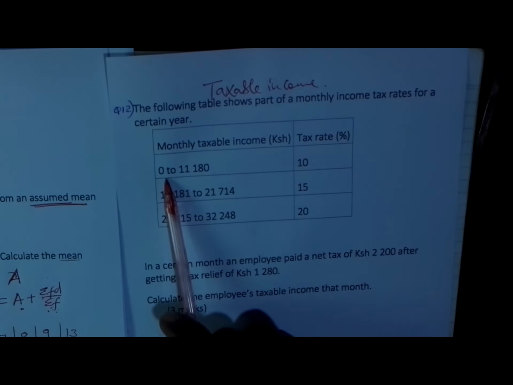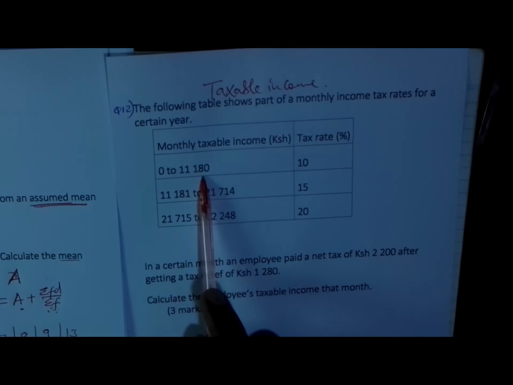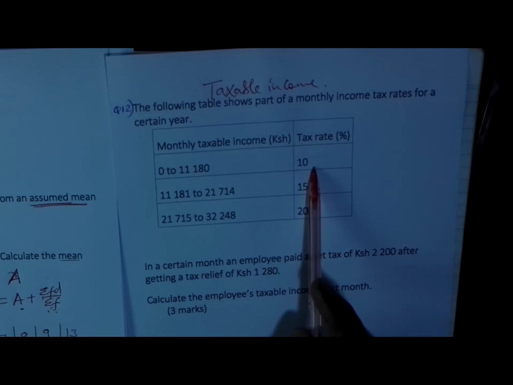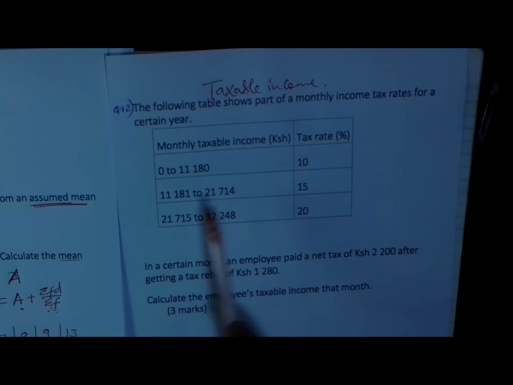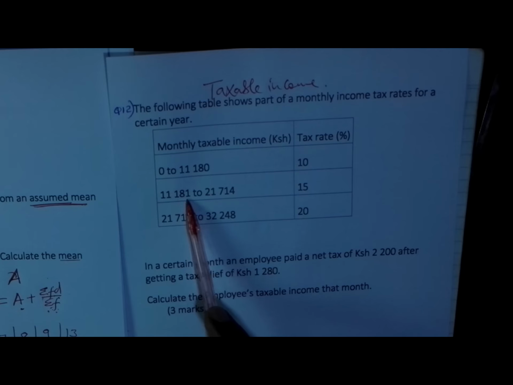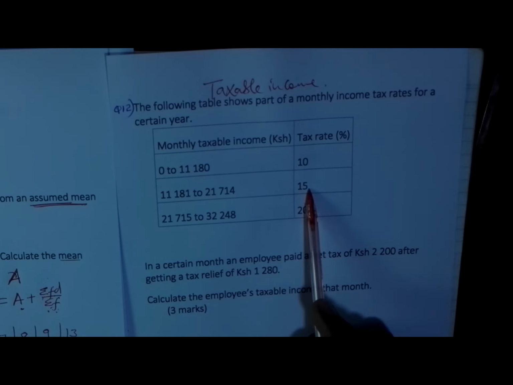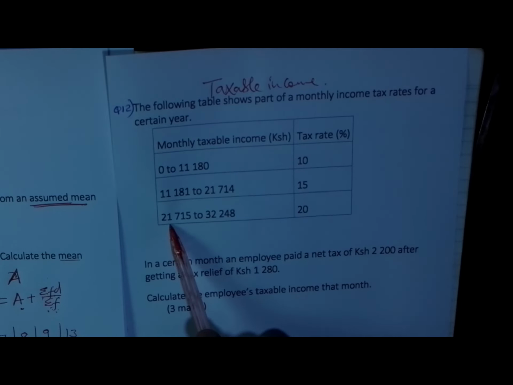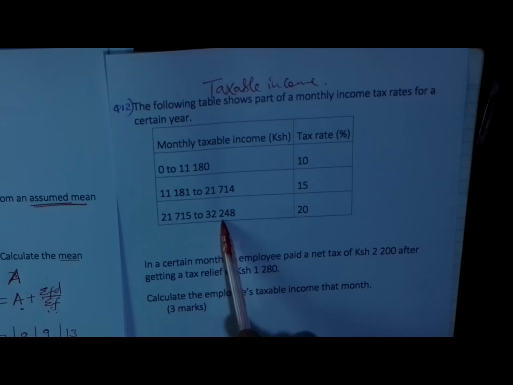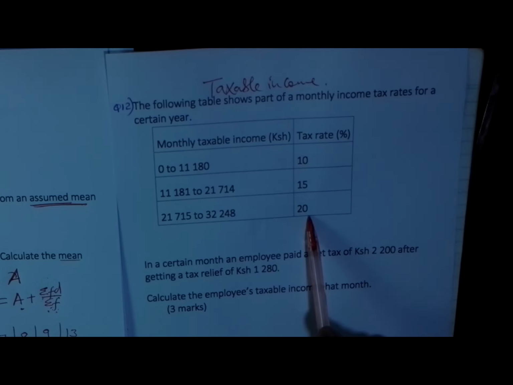Then the first band is 0 to 11,180. It is taxed at the rate of 10%. Then 11,181 all the way to 21,714 is taxed at 15%. And then 21,715 to 32,248 is taxed at the rate of 20%.